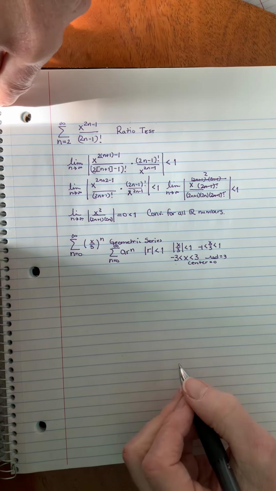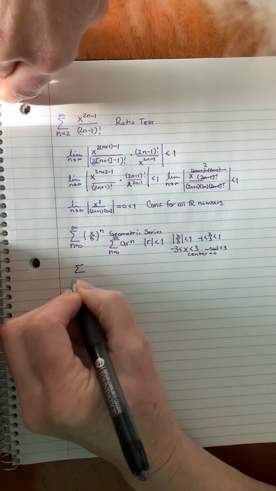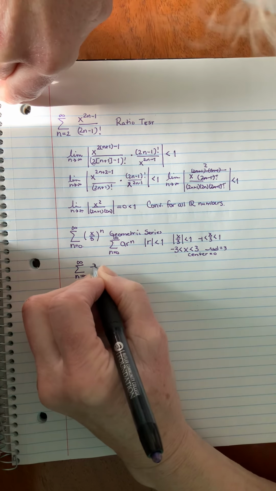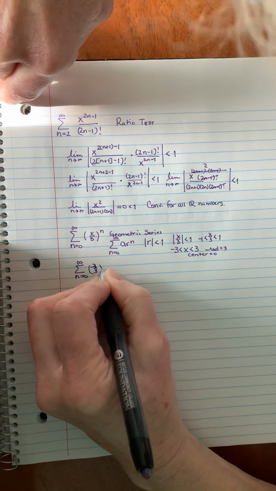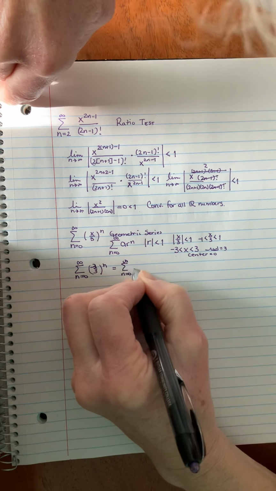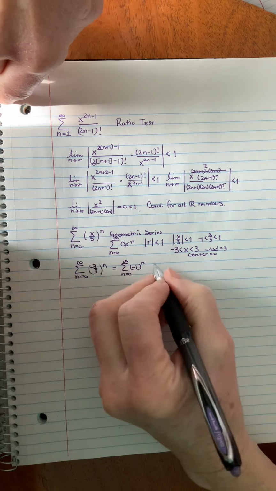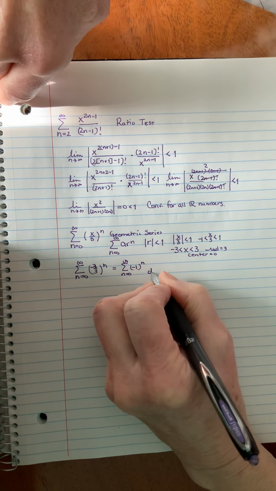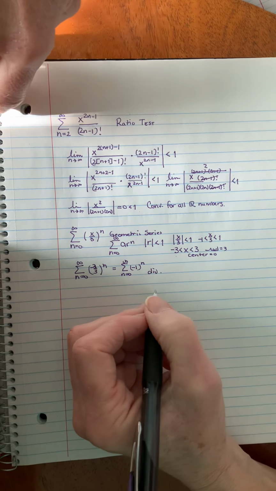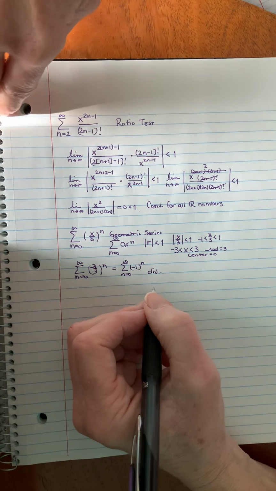Now we've got to check the endpoints on this one. So if you put negative 3 in, you're going to get this series. The sum from n equals 0 to infinity of (minus 3) over 3 to the n. Well, that is just the sum from n equals 0 to infinity of (minus 1) to the n. That's minus 1 plus 1 minus 1 plus 1 minus 1 plus 1, on and on, so that diverges. That is an alternating series. It doesn't go to infinity, but it just never has a set value. You could add them forever and they just keep bouncing around.